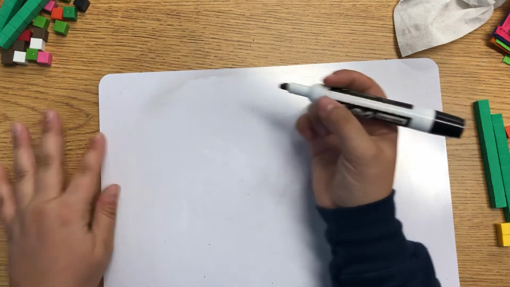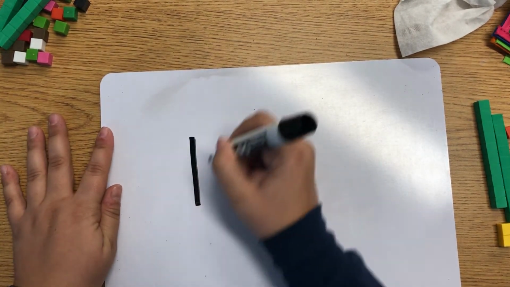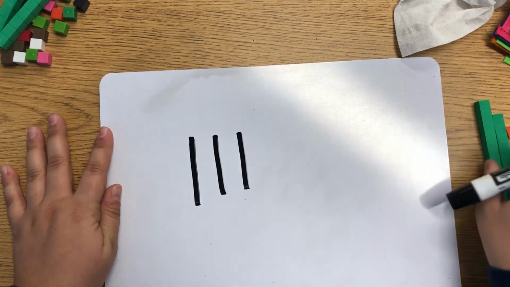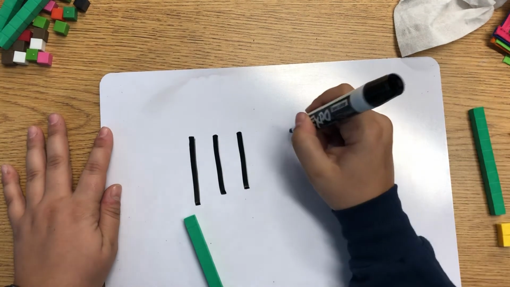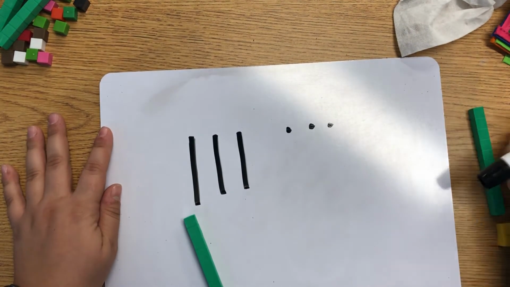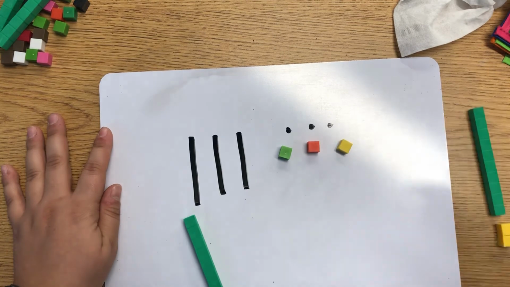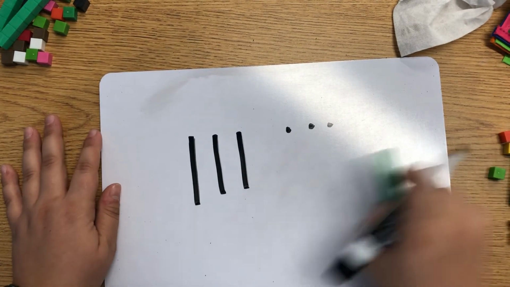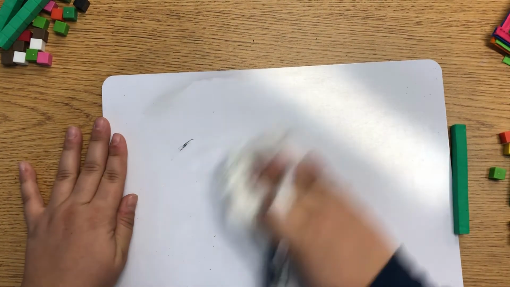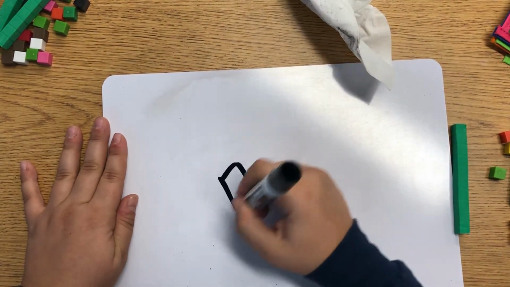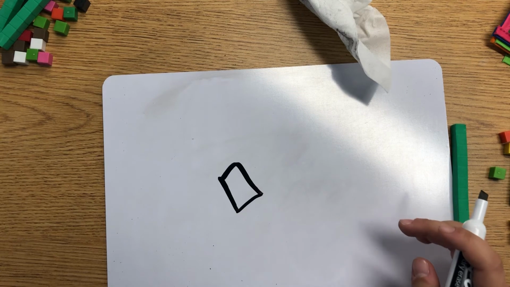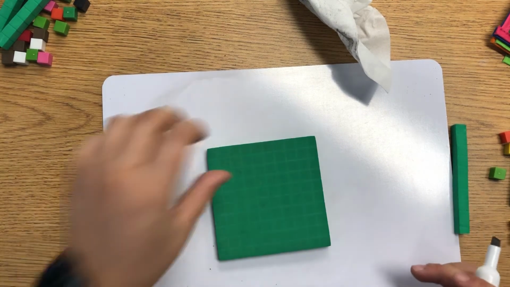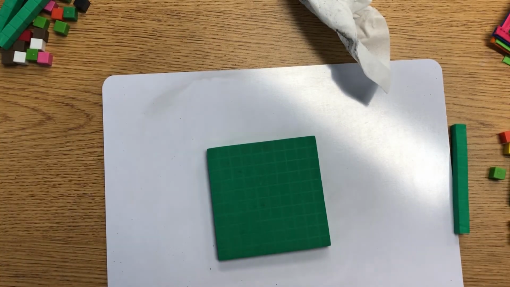The kids usually can draw lines to represent tens rods, so lines for these, and then just dots for the ones. Easy enough. And then once we get into hundreds, they can draw little squares because this represents 100. Alrighty.